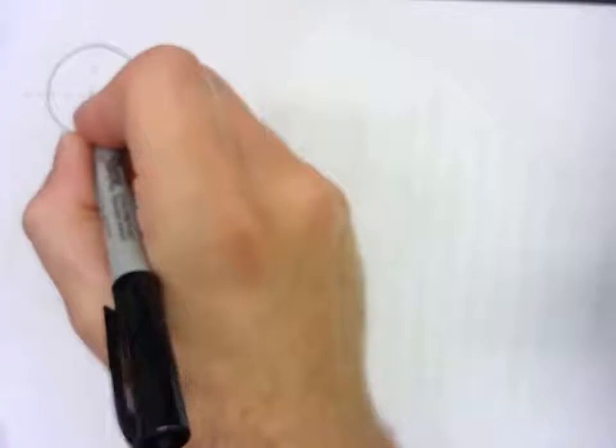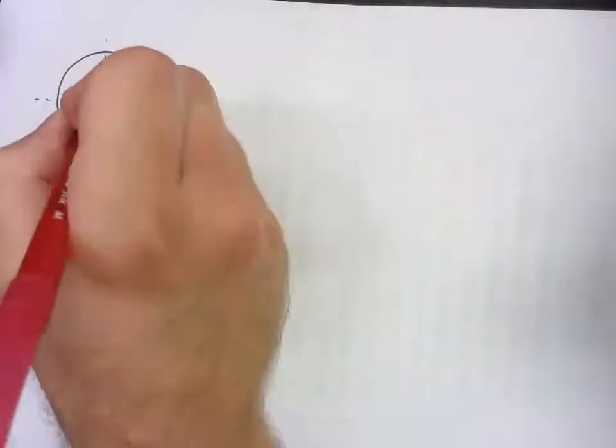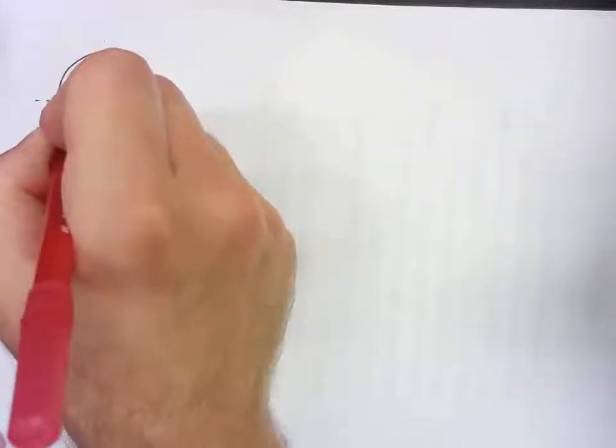Alright, we're going to try an example problem here. We're going to start with a solid plate. And we're going to have that plate have a radius of 2r. Then what I'm going to do is cut out a portion of that plate.